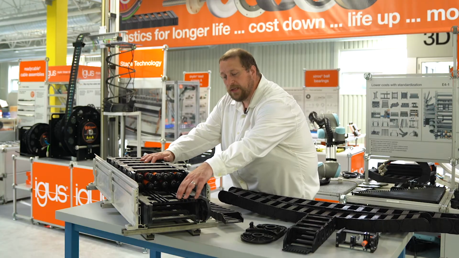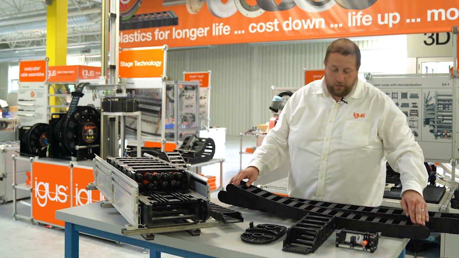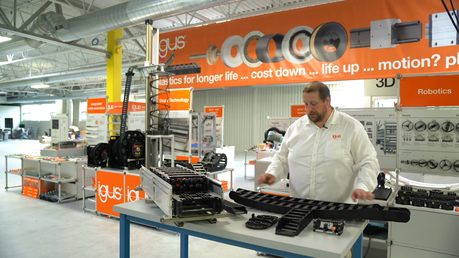We would want to make sure this piece of the chain would lie as flat as it can within the trough. We just wouldn't want the bottom run to be bowing up. It'll decrease some of the longevity of our energy chains.